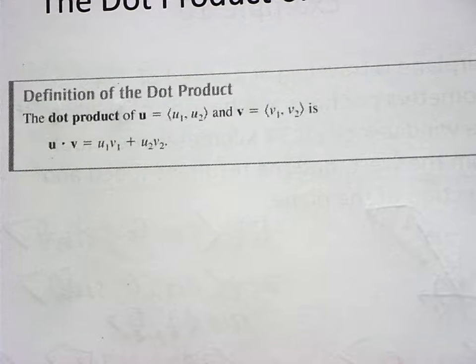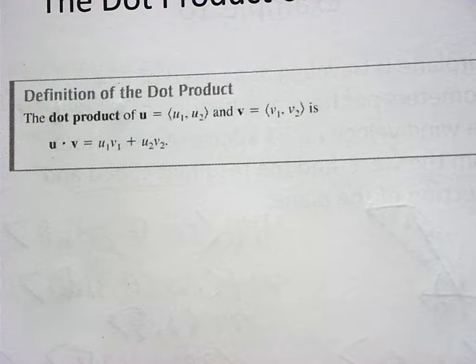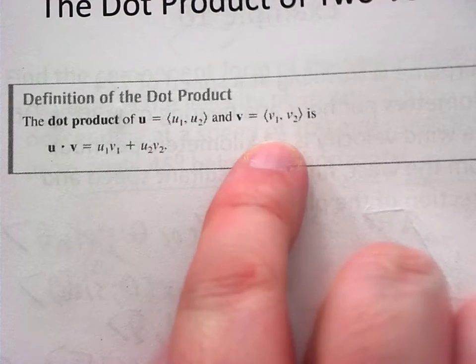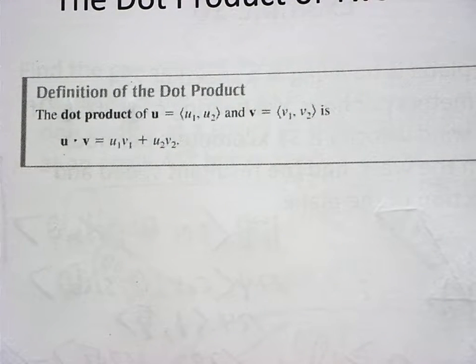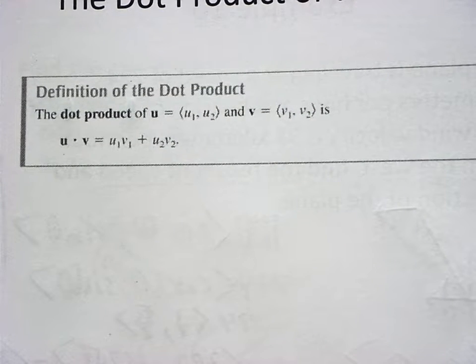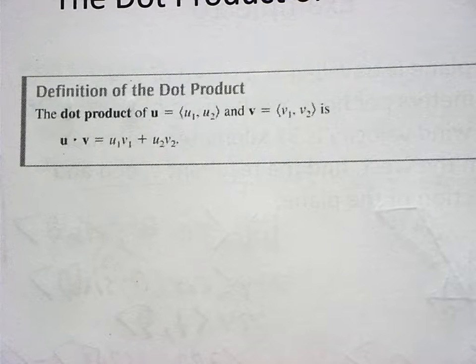As far as the operation goes, it's very, very simple. All you do is multiply the corresponding pieces and add them up. Okay? So if you have two vectors, (x, y) and (x, y), you just multiply the x's, multiply the y's, and add the two things together. So when you do that, what's your result going to look like? Is it going to give you a new vector? No, it's just going to give you what?